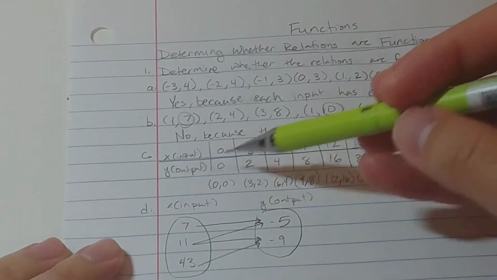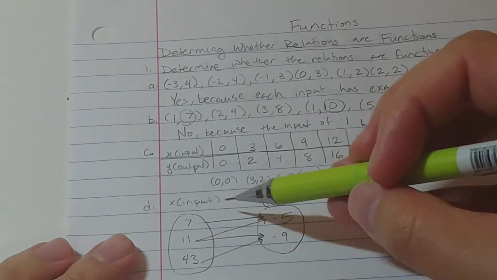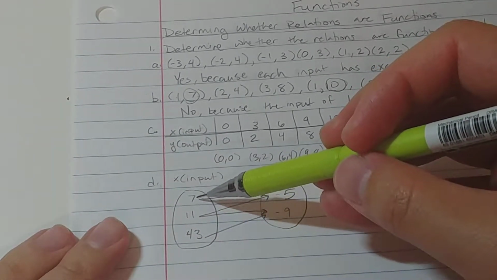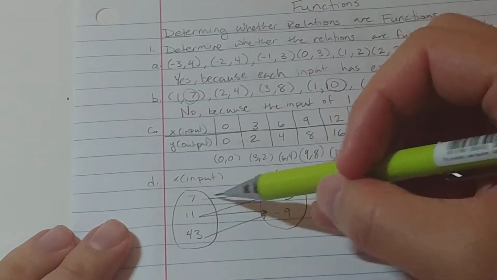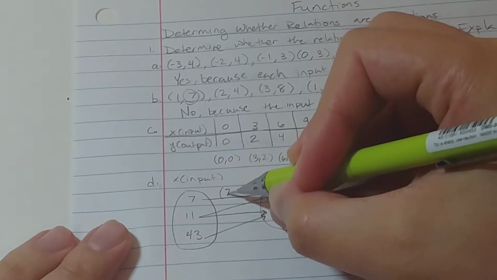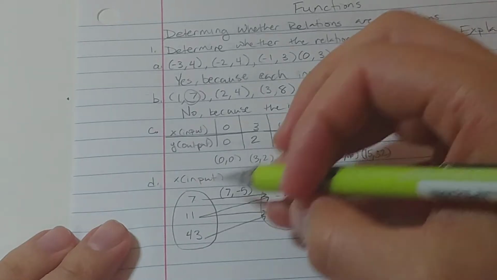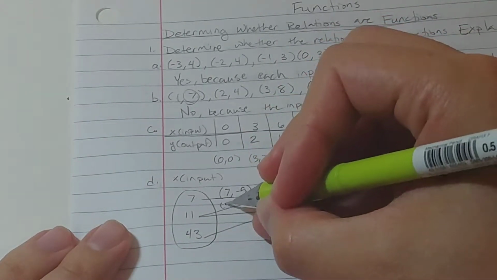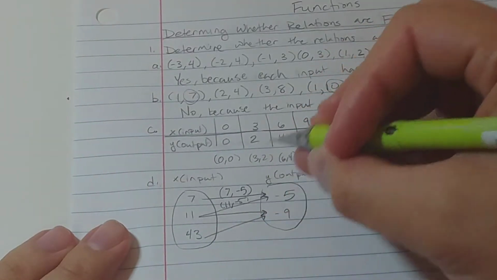And D, here are the mappings. The way you would read these is you want to look to see where the arrow is coming from and where it's going. So the first one is saying (7, -5). The next one goes from 11 to negative 5, so that's (11, -5).